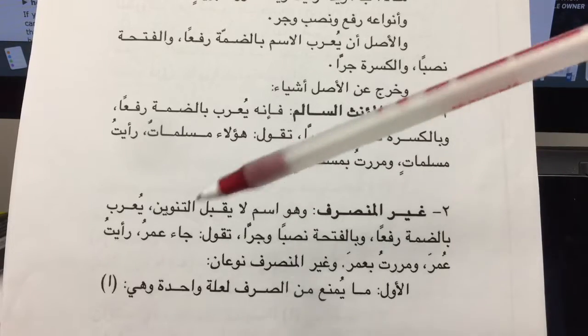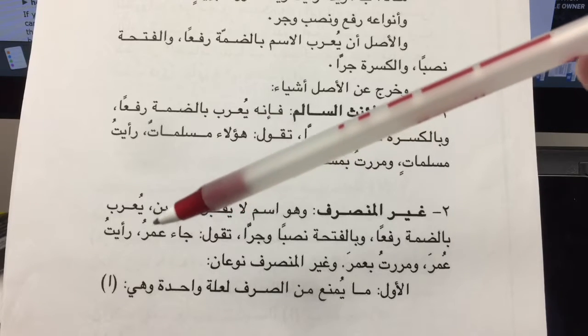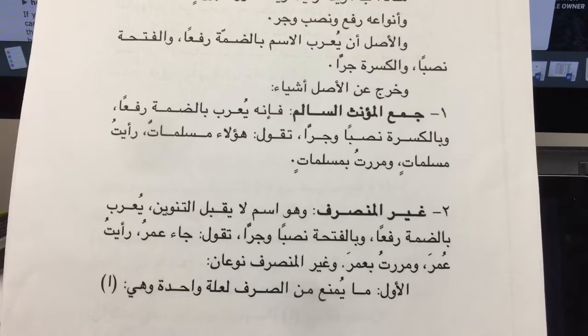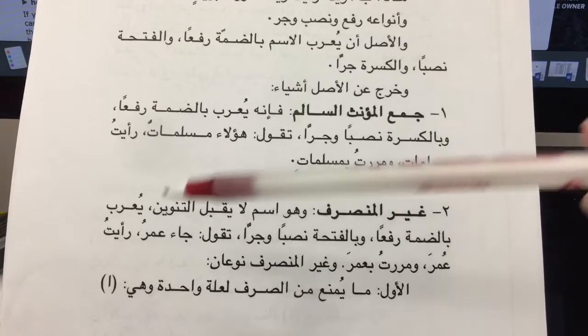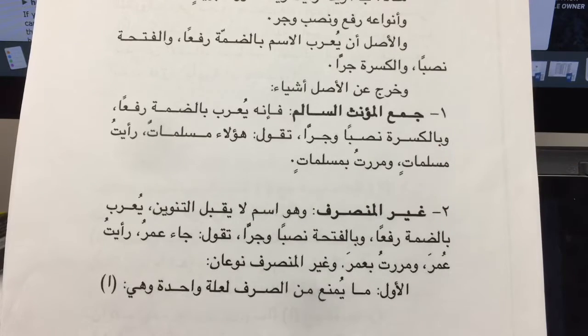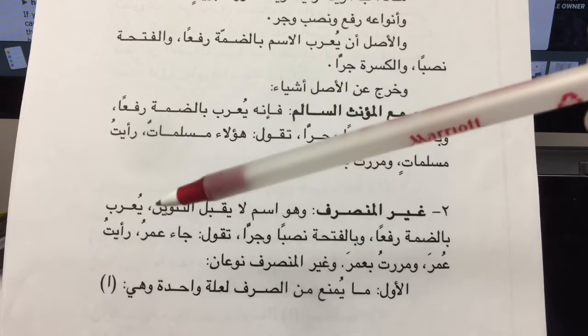So here he gives an example. Taqulu, you say, Ja'a Umaru. So Umar, the name, is an example of one of the words, one of the asma, the isms, that is ghayrul munsarif. It doesn't accept tanween. So you can never say Umarun. Like if you're having another name like Muhammad, you would say Muhammadun with tanween. But here with Umar, you can never say Umarun.